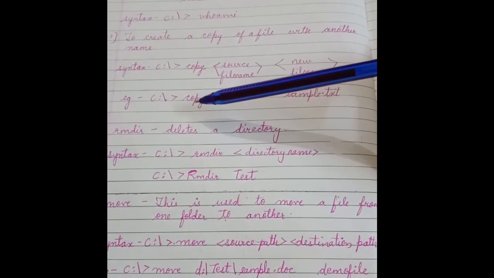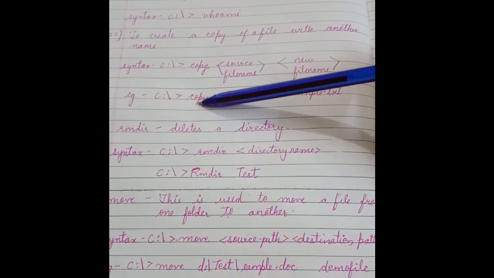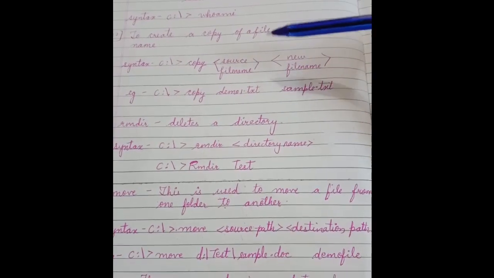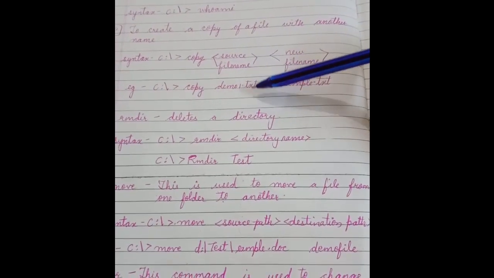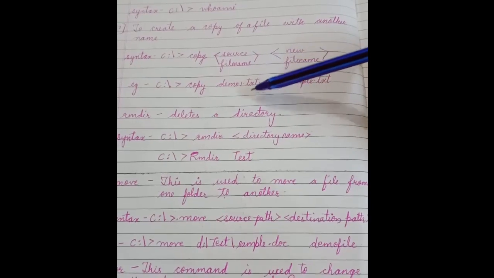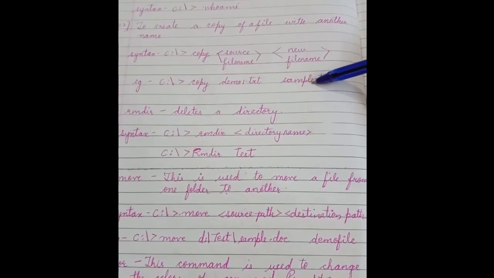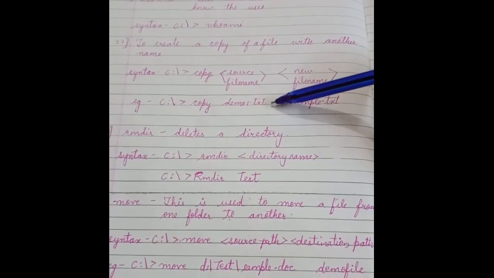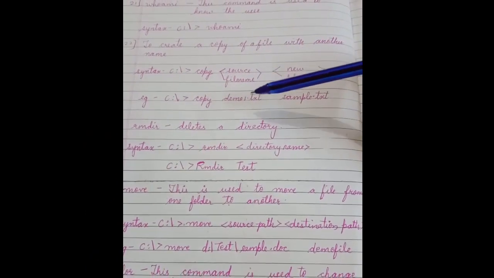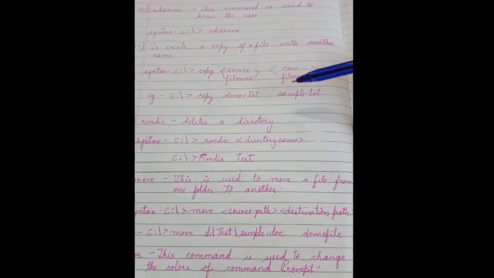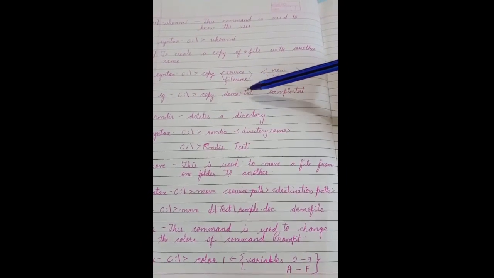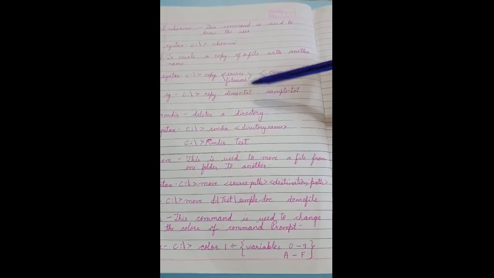Look at this example. First comes the copy command, space, source file name, that is demo1.txt. So here I want to copy demo1.txt, plus I want to make a copy with another name, that is sample.txt. After executing this command, a copy of demo1.txt will be created with the name sample.txt.